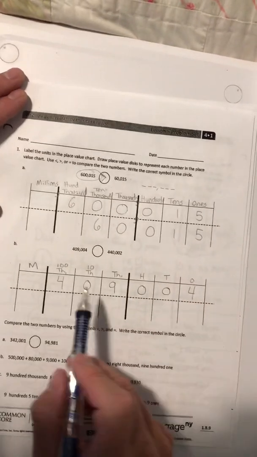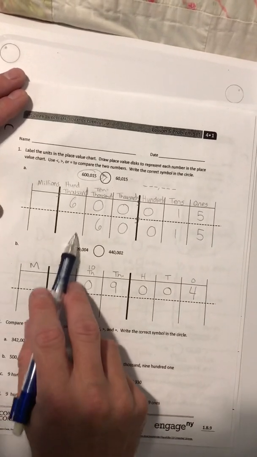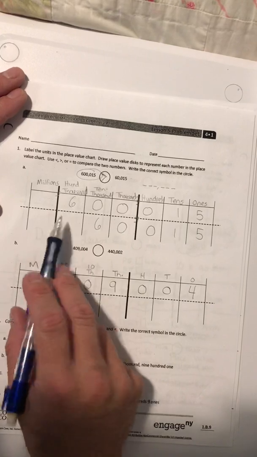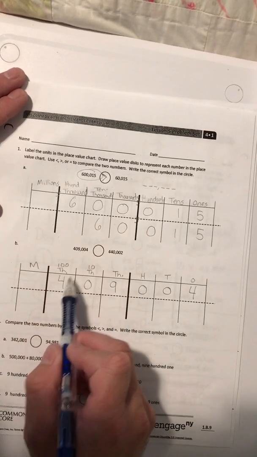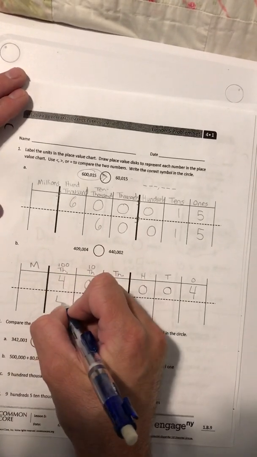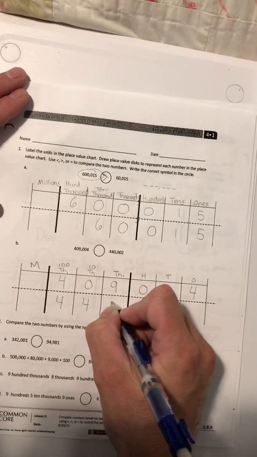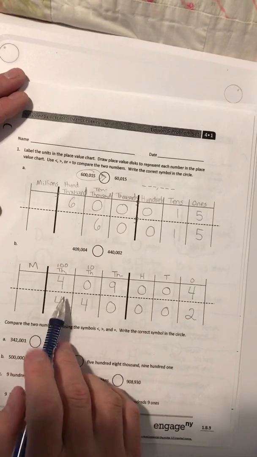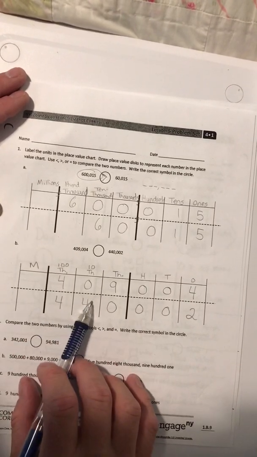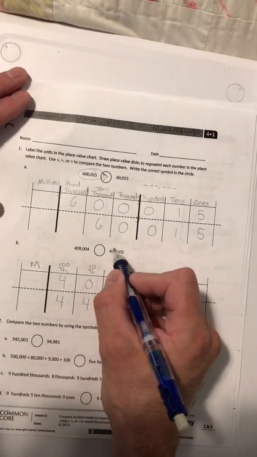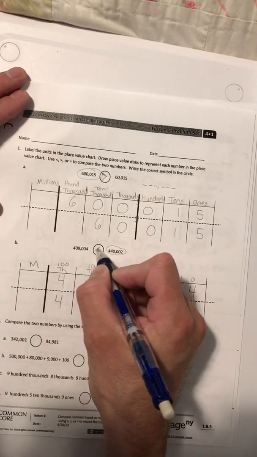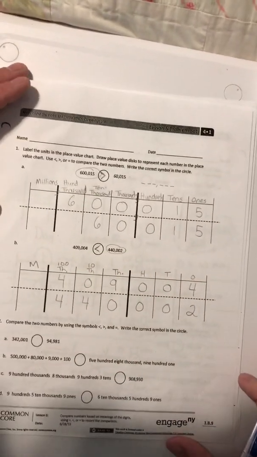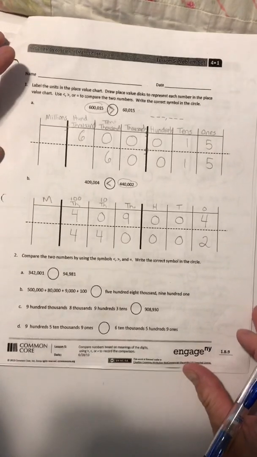409,004. So see right here, the one we had the 6. This was by far bigger because there's nothing here. This one we're gonna have 2 4s in the same place value because this one is 4, 4, 0, 0, 0, 2. Okay. So these place values are the same. Here's our bigger number. I'm going to go up here and circle that. I can't make that any easier for us, boys and girls. Now, where does it get hard on us?